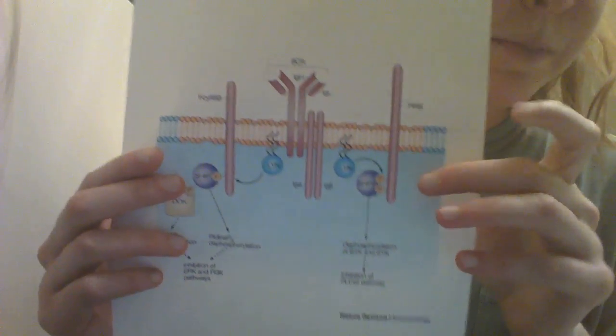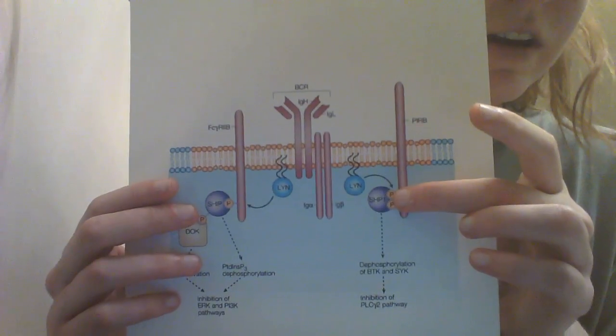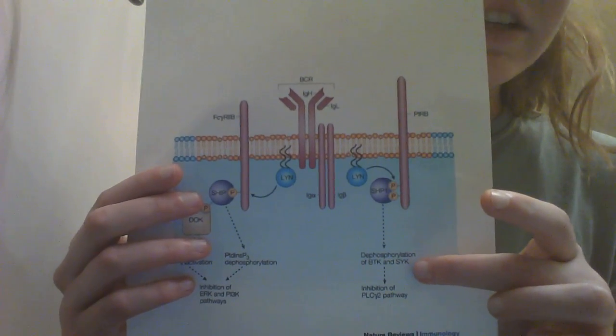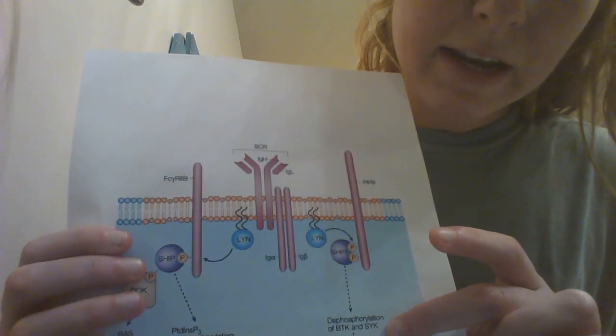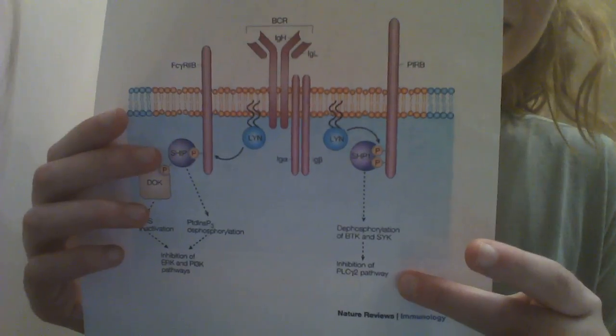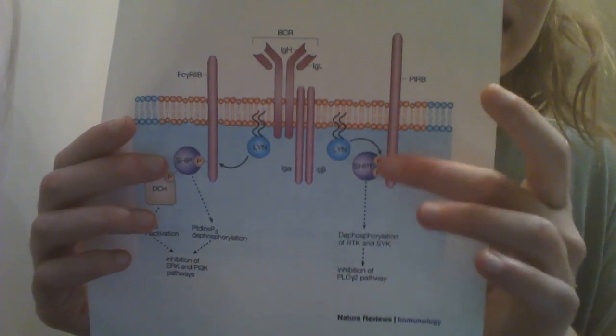I want to show you where that SHIP is binding over here, and when that happens, how it interferes with BTK and also inhibits the PLC gamma 2 pathway, and how all of that cancels the effectiveness of that B cell signaling.